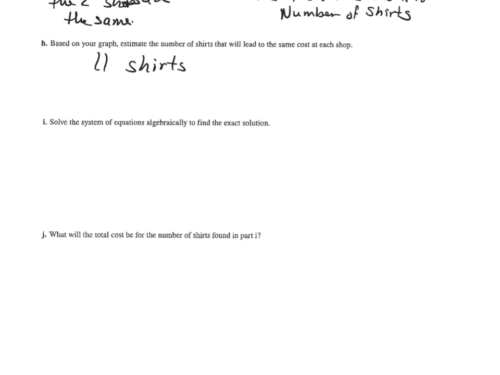And now they want us to solve the equation algebraically. So remember we had C equals 9x and C equals 22 plus 7x, or 7x plus 22. So I'm going to take this 9x right here and substitute it in for C. So 9x equals 22 plus 7x.